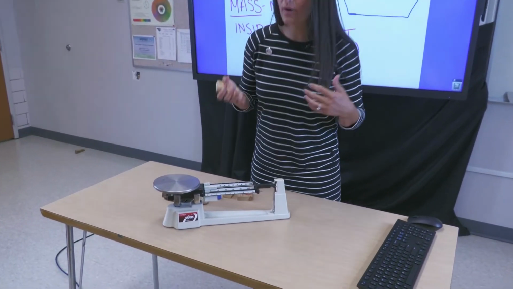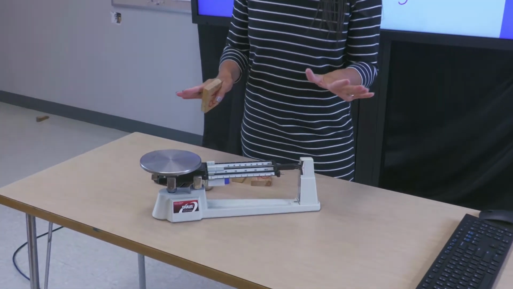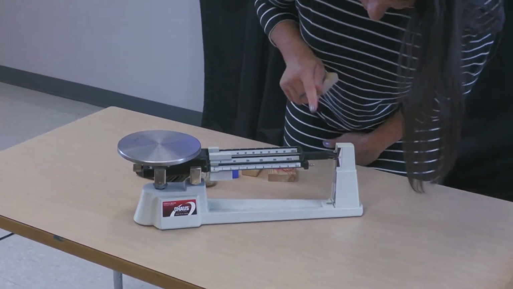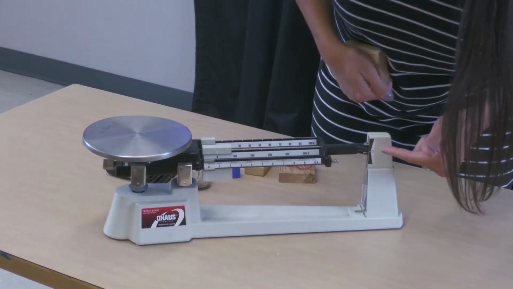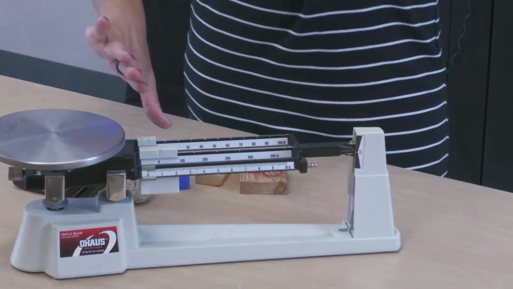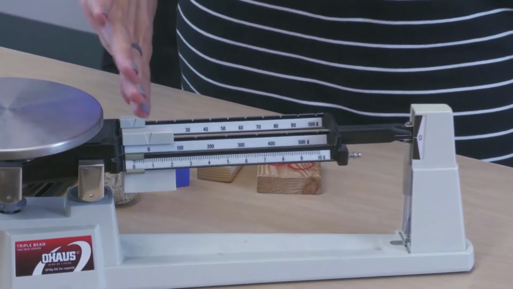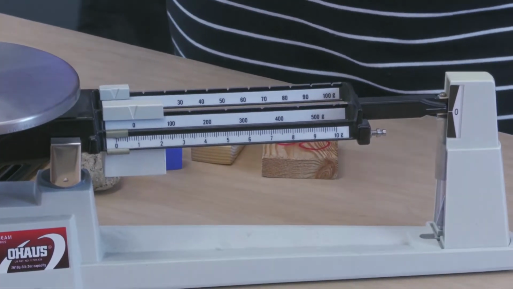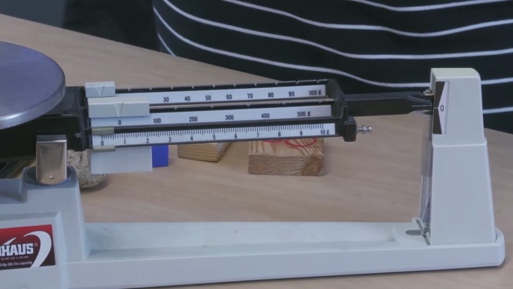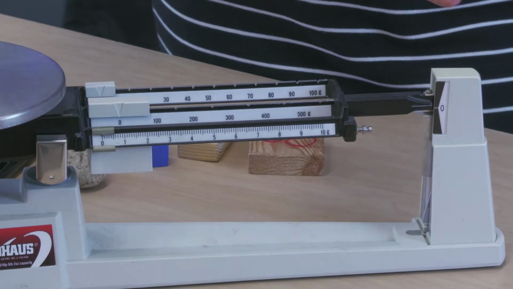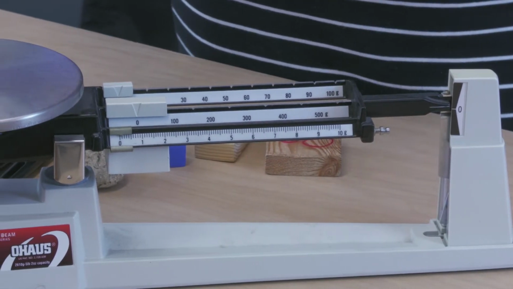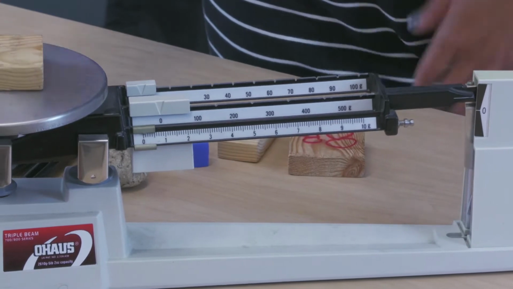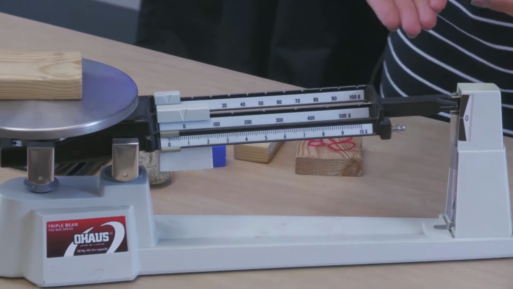Now, one thing I want you to remember before you ever balance anything out on one of these is to make sure that the white line here is balanced with the 0, and that your riders are all set to the 0 side of each of their scales, right? We have these 3 different beams here, which is why we call it a triple beam balance. And this pan, as long as it's balanced, is where you're going to set your objects. So you set your first object on there, and you'll see that the line moves up.